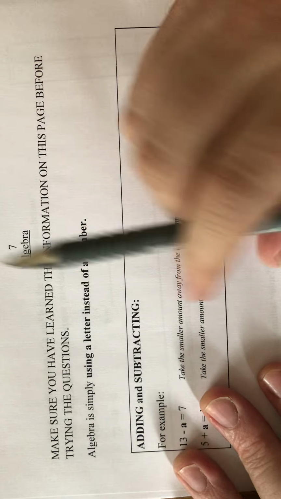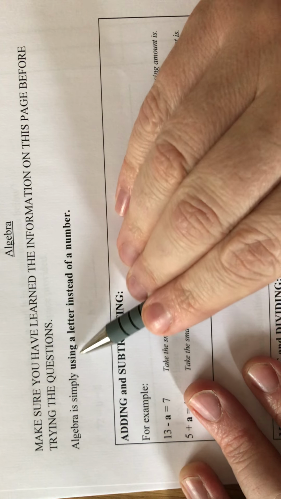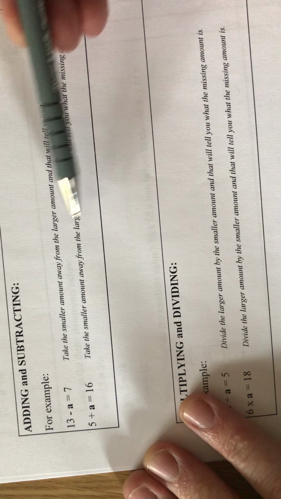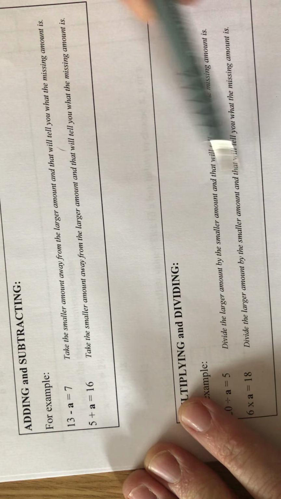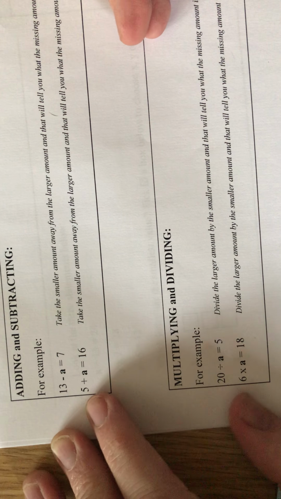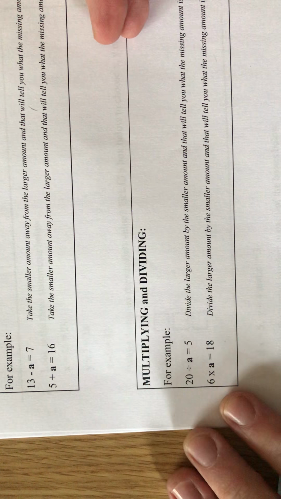And read this carefully. Okay, so this is algebra. And it says here, algebra is simply using a letter instead of a number. And there's a couple of rules here. There are some rules here which are really useful in solving algebra problems, whether they're takeaway, adding, multiplying or divide. But also just remember, test it with inverse as well. So 6 plus 4 is 10. So 10 take away 4 is 6. So just test it out that way.